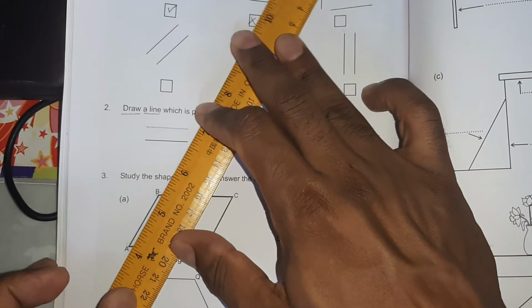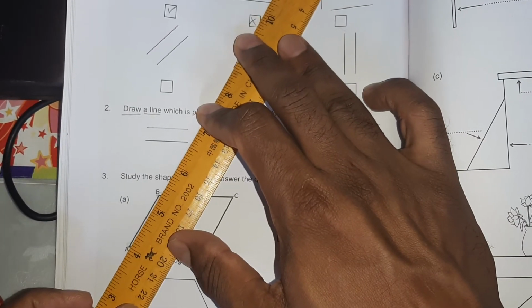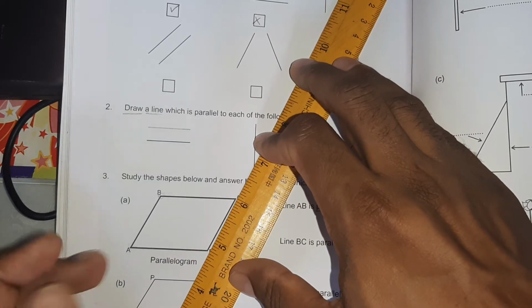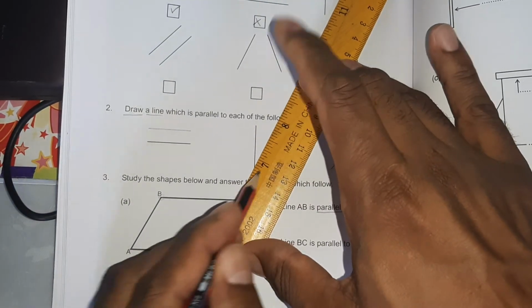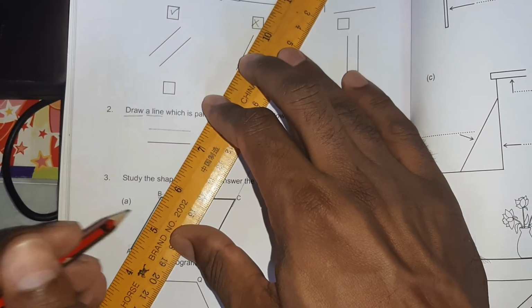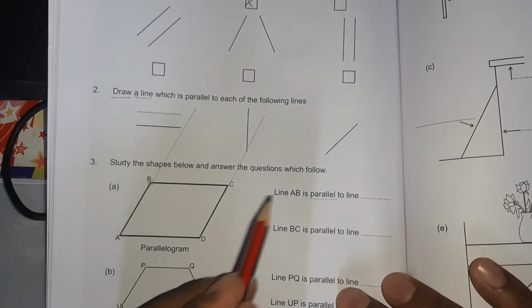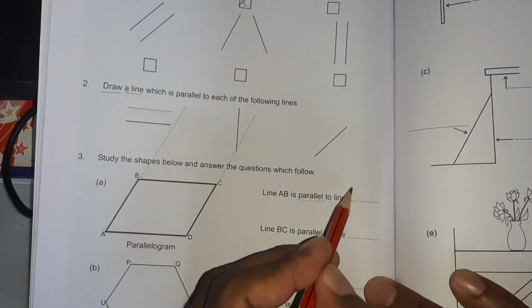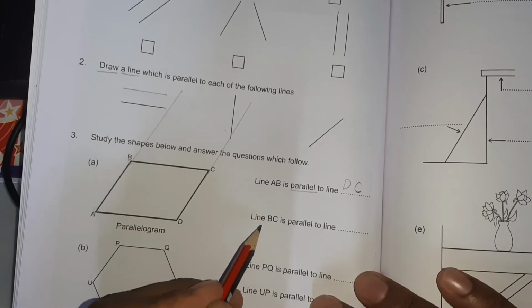In fact, if you take your ruler, you put it on line AB, you slip it, you move it, you tilt it, and you see that this line will never meet. And if you continue this line, you will see that they will never meet. Therefore, the answer for which line is parallel to AB will be line DC. Okay? You continue the other one for me.